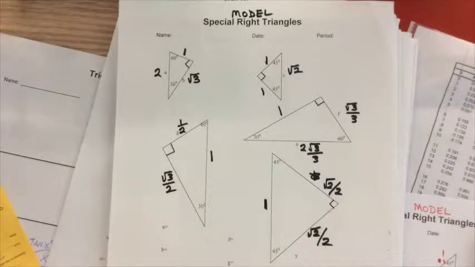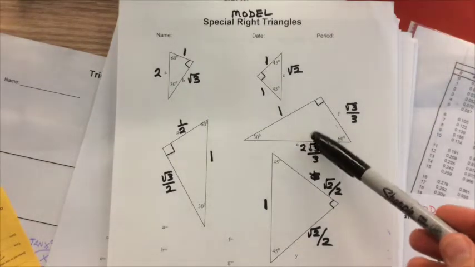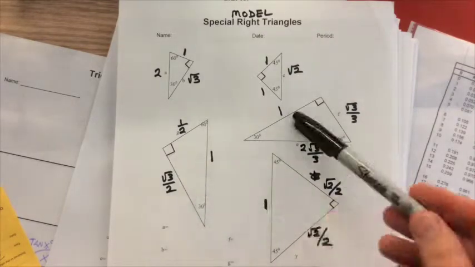Why is that useful? It's useful because every 30, 60, 90 degree triangle is similar to every other 30, 60, 90 degree triangle. What's that mean? That means that there's a common ratio among all of them. In fact, all 3 of these, you should be able to look and see what's the common ratio.